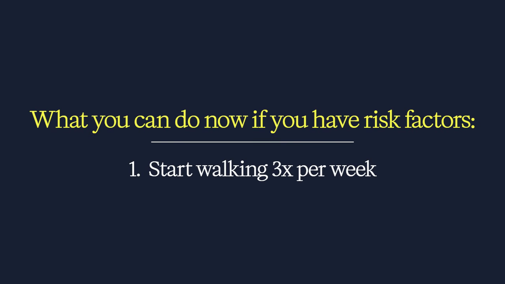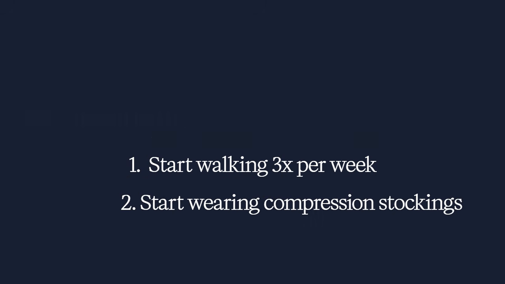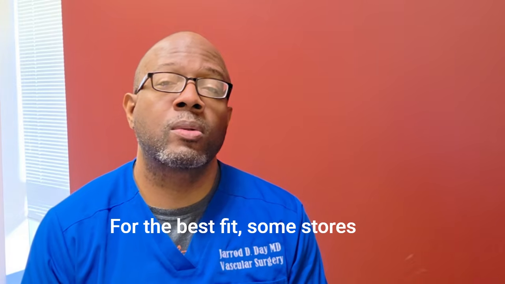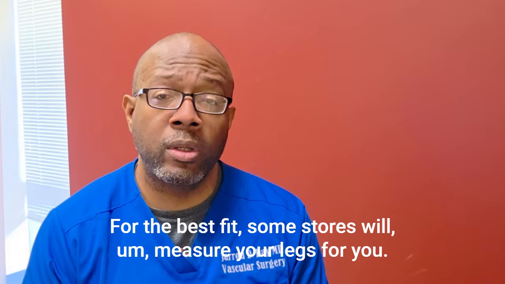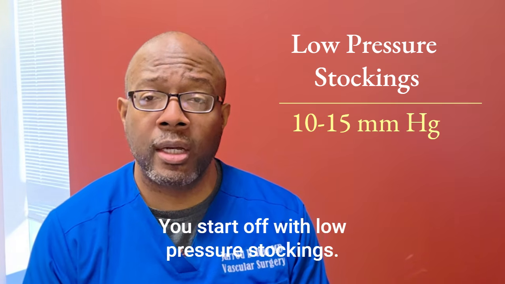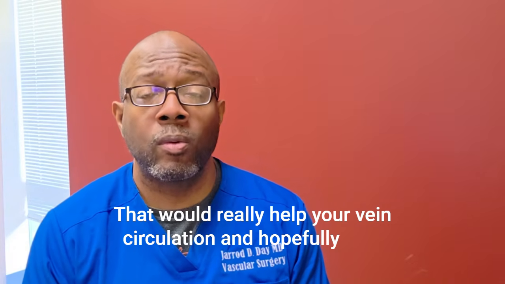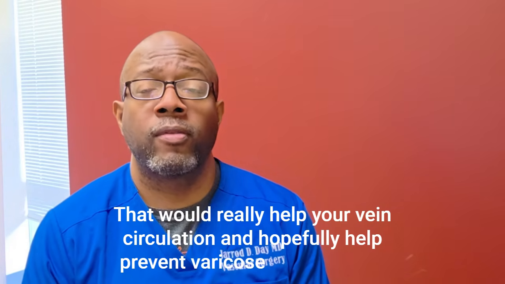Number 1, start walking. Like I said before, 3 times a week works. Build a walking regimen. 3 times a week is a fine starting point. Number 2, wear compression stockings. You can order compression stockings online. For the best fit, some stores will measure your legs for you. Work your way up to 8 hours a day. You can start off with low pressure stockings. That will really help your vein circulation and hopefully help prevent varicose vein disease.